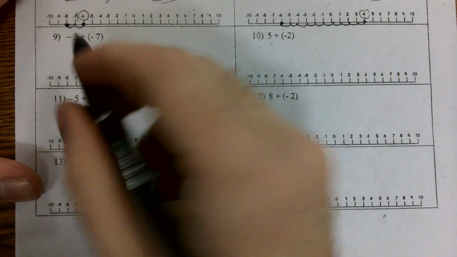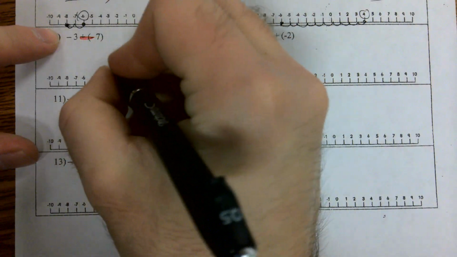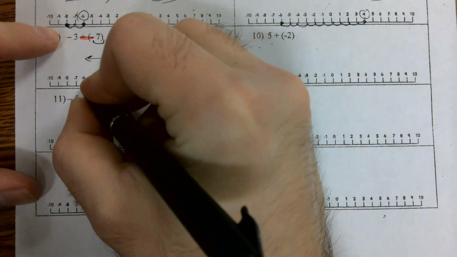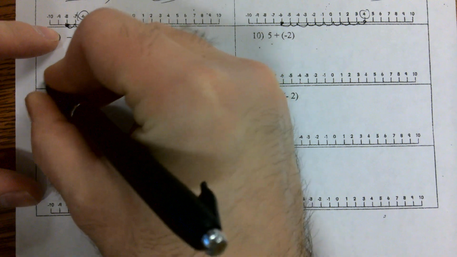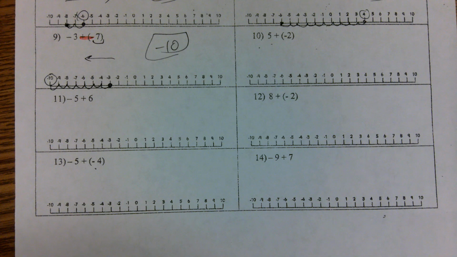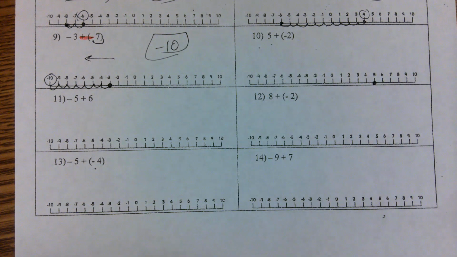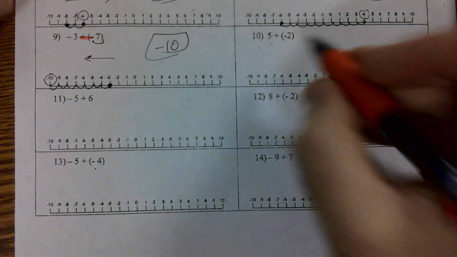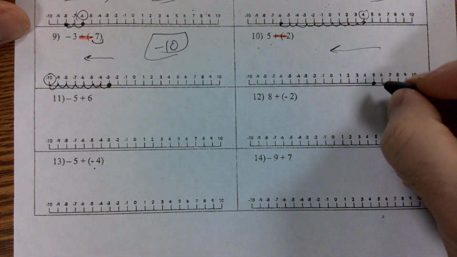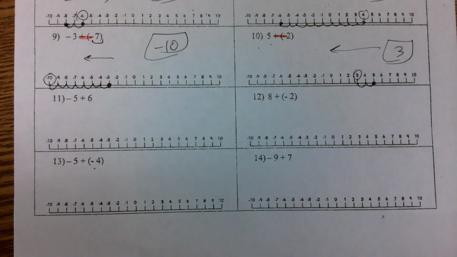For number 9, plus next to a minus makes one big minus. Start at -3. Minus means we're going to the left 7 total spaces. 1, 2, 3, 4, 5, 6, 7, and we land at -10. Number 10, I start at 5, right there. Plus right next to a minus gives me one big minus, taking me to the left 2 spaces. And I land at +3.